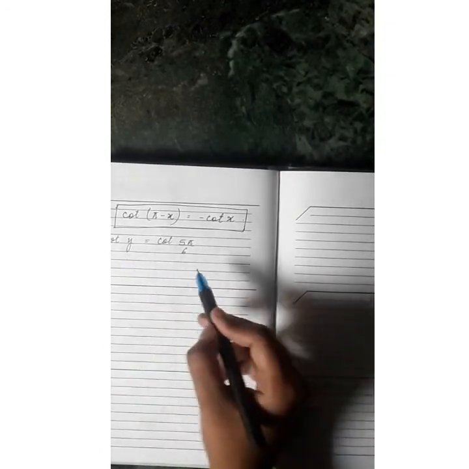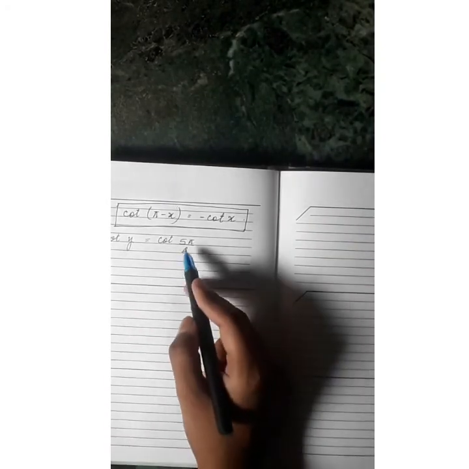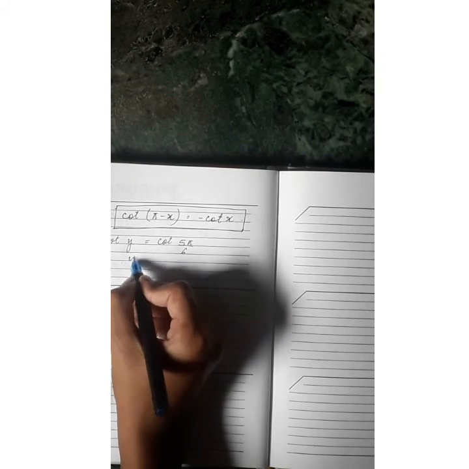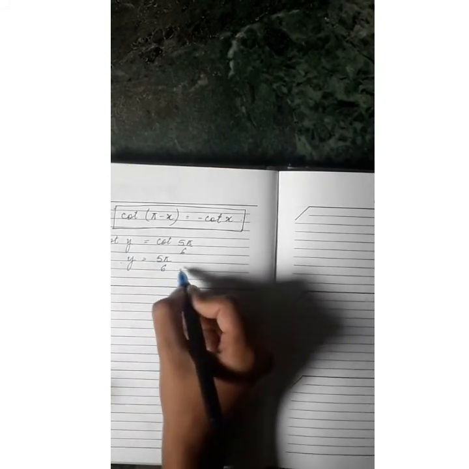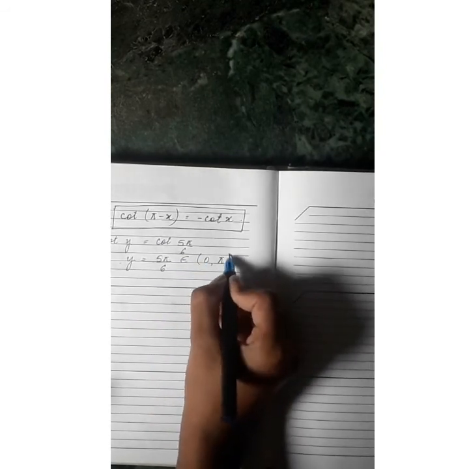Can you write y as equal to 5 pi by 6? First you have to check whether 5 pi by 6 comes in the principal value branch or not. The principal value branch is 0 to pi. So it includes the number 5 pi by 6. Therefore y is equal to 5 pi by 6, because it belongs to the principal value branch of the cot inverse function.